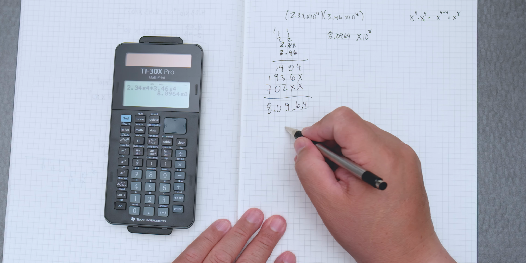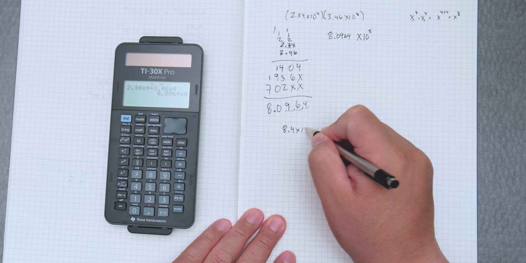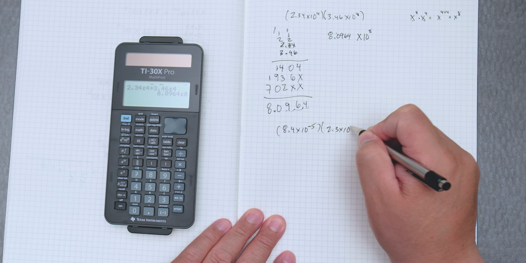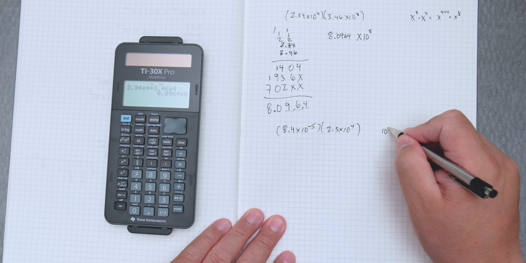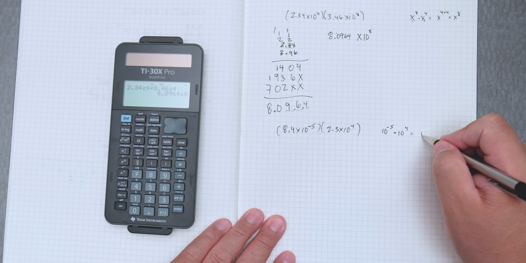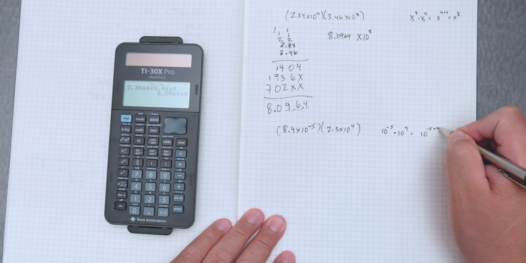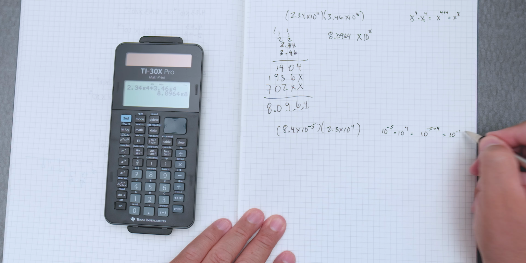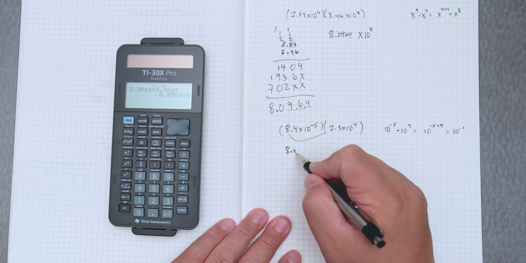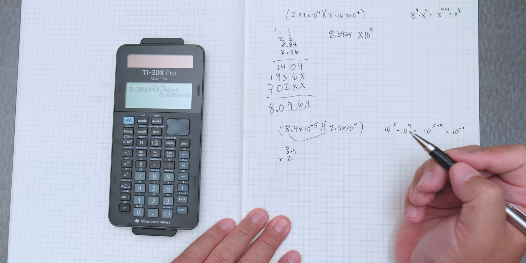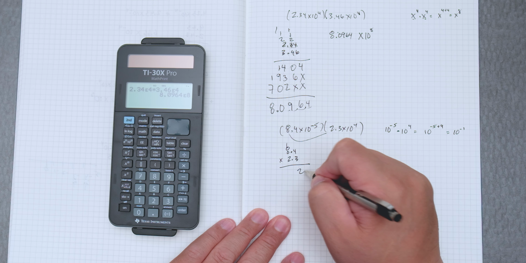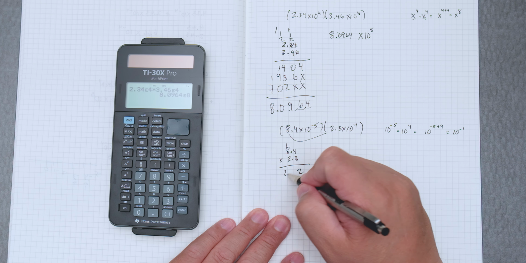Okay, let's do one more. Let's say 8.4 times 10 to the minus 5 times 2.3 times 10 to the 4th. So 10 to the minus 5 times 10 to the 4th, right? Same base. 10 to the minus 5 plus 4 gives you 10 to the minus 1. Okay, but we need to still multiply 8.4 times 2.3, right? Okay. 3 times 4 is 12. 3 times 8 is 24, 25.